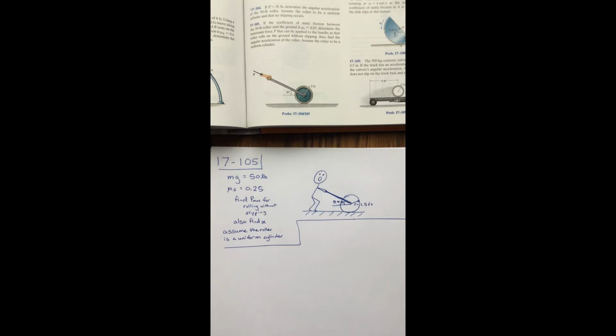So a uniform cylinder means a uniform mass density for the cylinder. And if the cylinder has a uniform mass density, then we can look up the moment of inertia for the cylinder in the back of the textbook for an axis going through the mass center. We get, that's the z-axis here, so that's 1/2 mr squared.